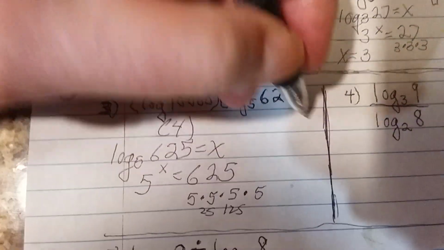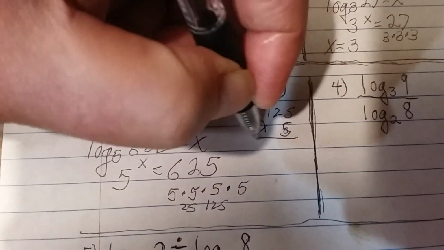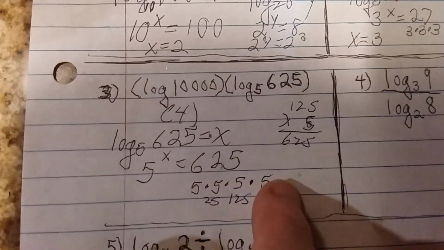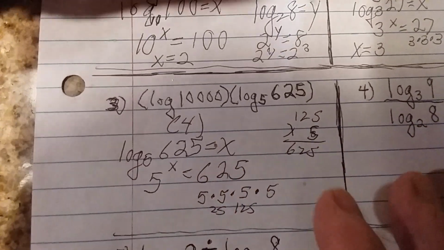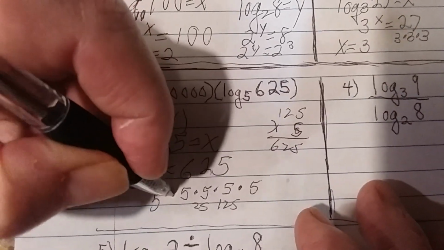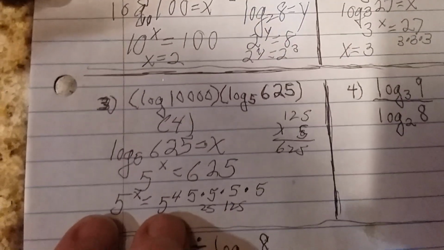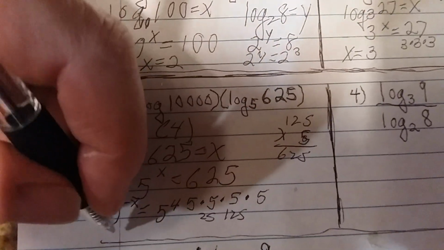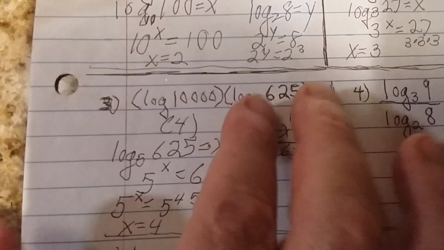125 times 5, when you multiply that out, it gives you exactly 625. So using 4 5s, you'll get to 625. So that's 1, 2, 3, 4. So that's 5 to the 4th equals 5 to the x. And now that the bases are the same, the exponents are the same. So x has to equal 4. Okay, and that gives us the answer that we needed right over here.